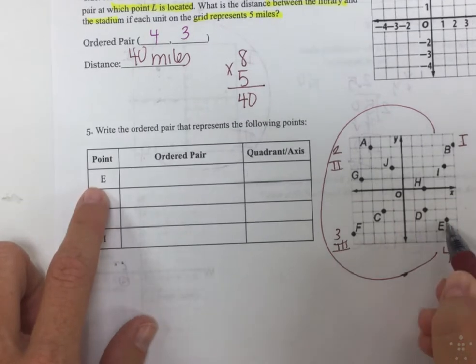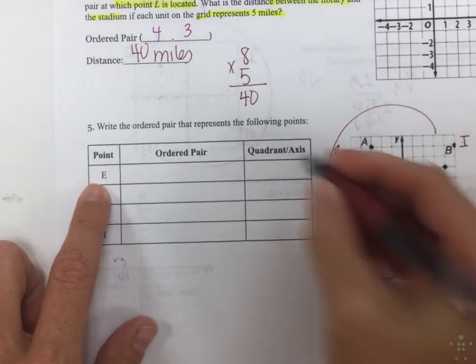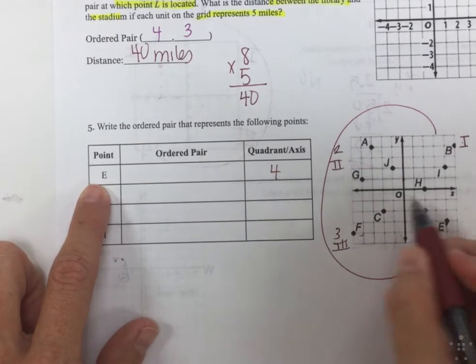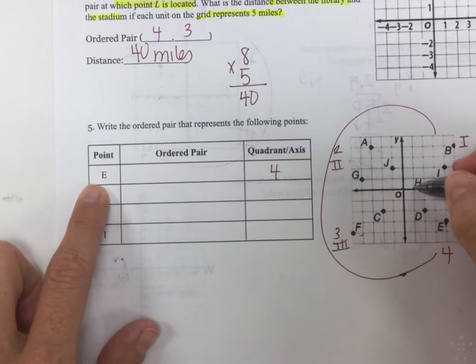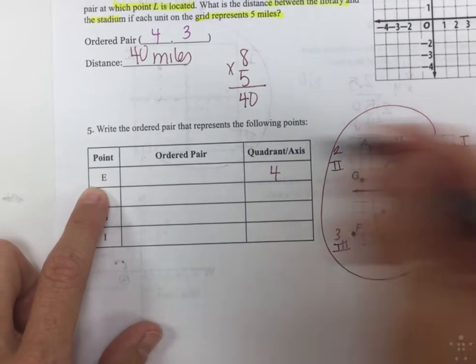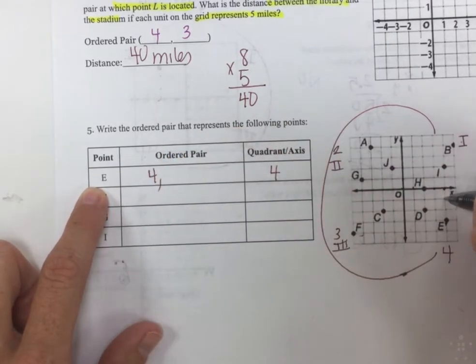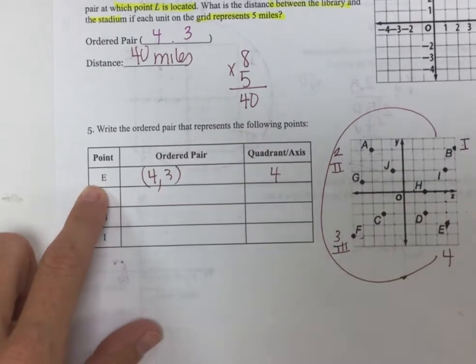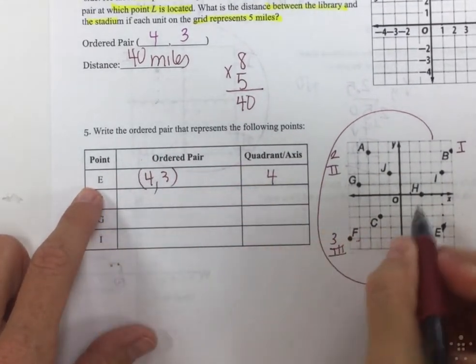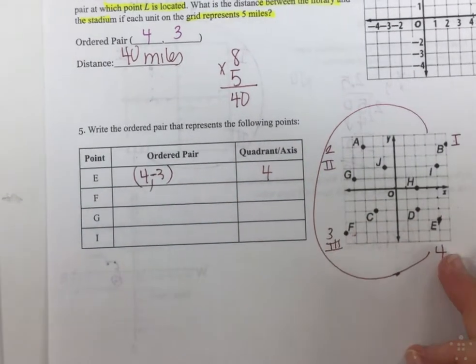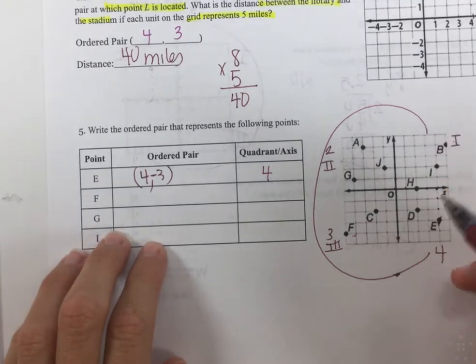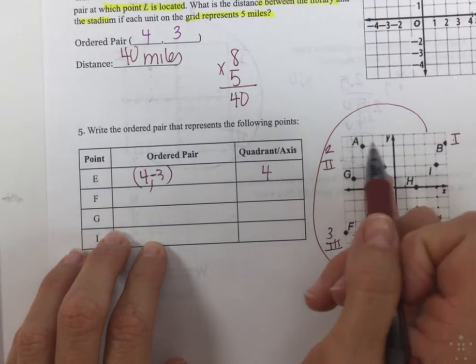We're going to look at point E first, which is right here. Now, if I look, that's in quadrant 4, so I'm going to throw a 4 on there, right there. Now, I start at the origin, and I'm going to move over to the right first. 1, 2, 3, 4. So that's my first one. 1, 2, 3. So 4, 3. And that's actually down 3, so don't forget your negative there. I almost forgot it, but I caught myself. So remember, if you go down, it's negative, up is positive, right is positive, left is negative.